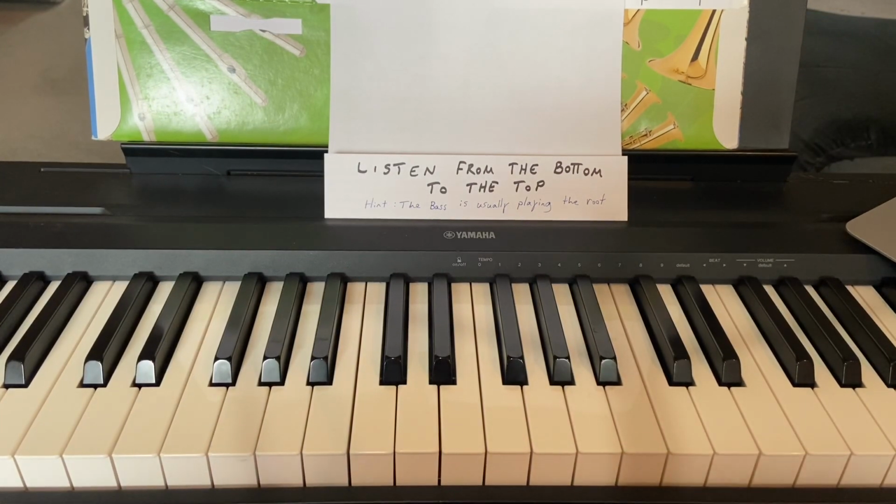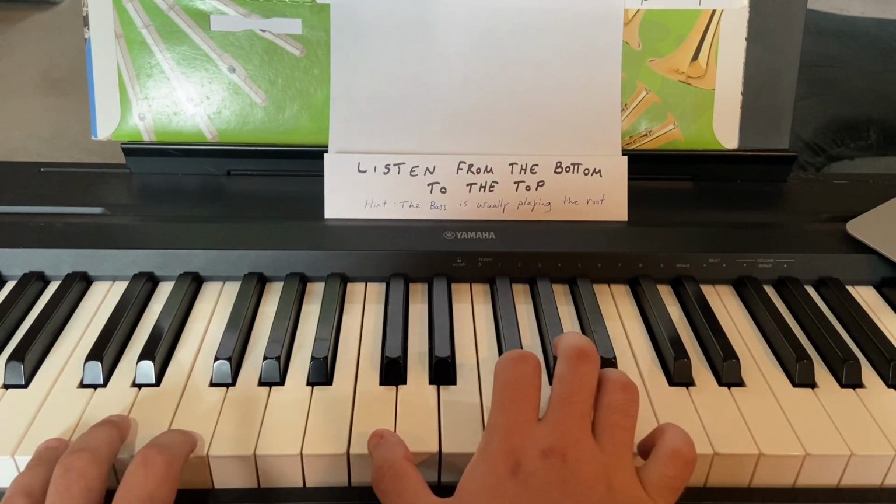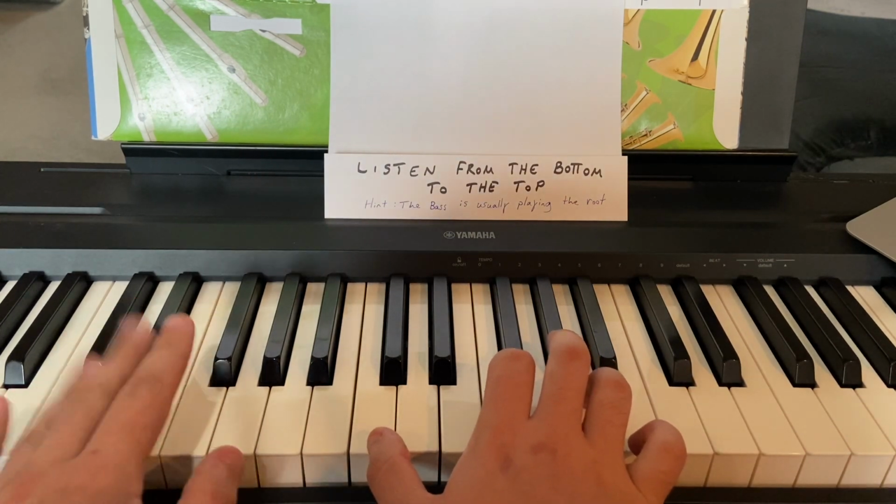I do want to make you aware that there are times when the bass player might not be playing the root. And so here's a very common example of that. Let's play this progression once and watch my left hand here.